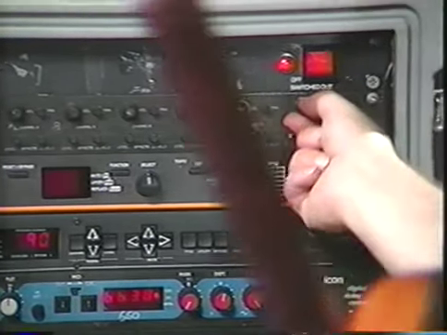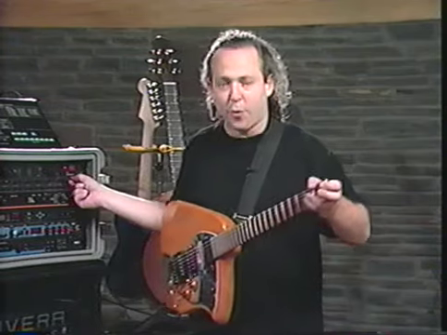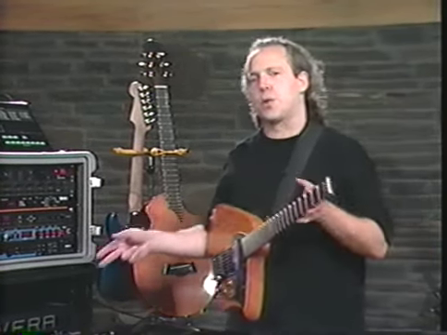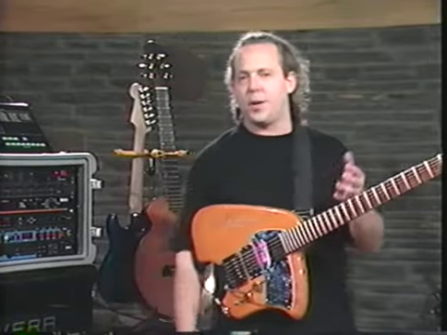Now, as you've seen, and I hope you realize, I haven't planned this out. I'm just trying to give you the concepts of things that you can do all the way around in this particular case with looping, things that can actually happen on the fly, on stage, in the studio.